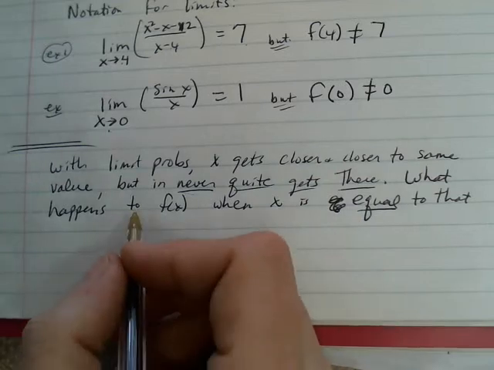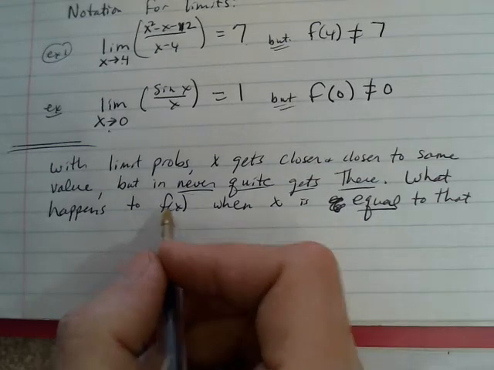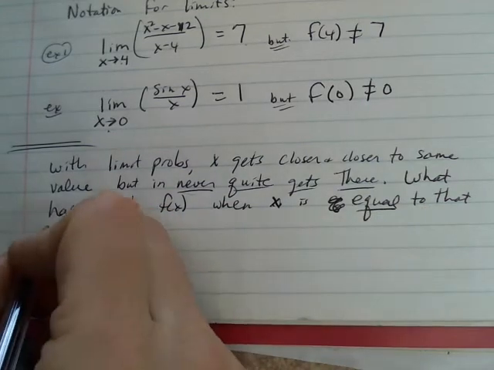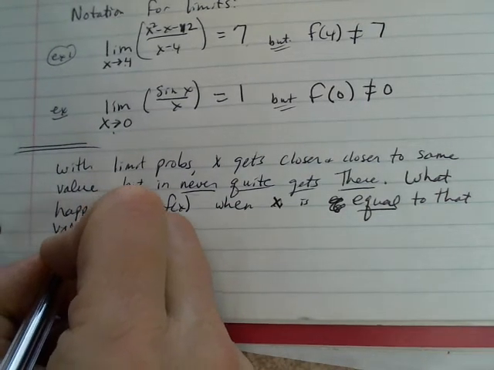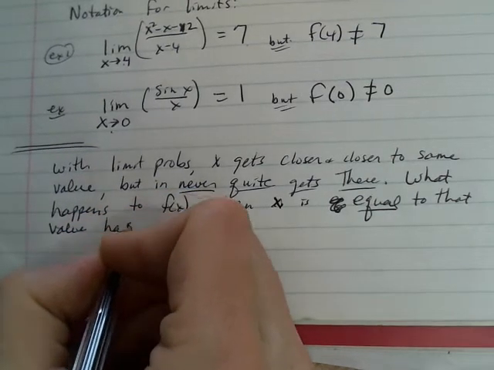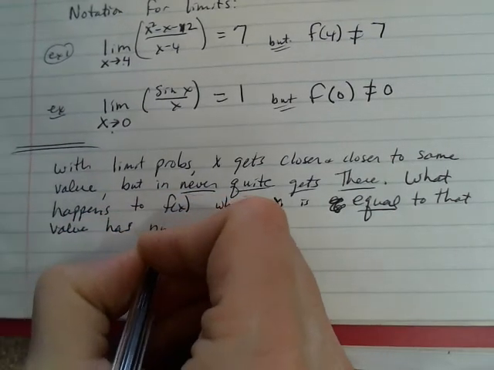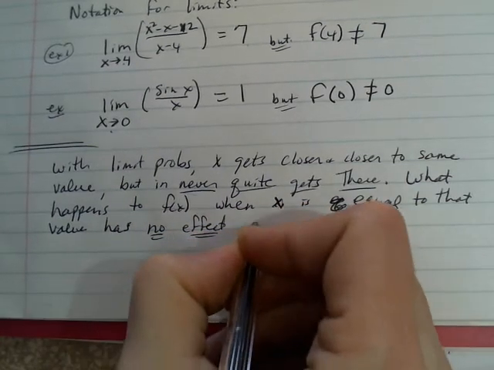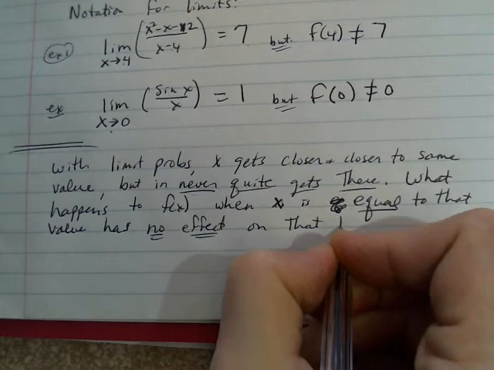What is that function when x is exactly equal to that value? Has no effect on the limit. And we'll look at some examples of what I mean by that. Has no effect on that limit.